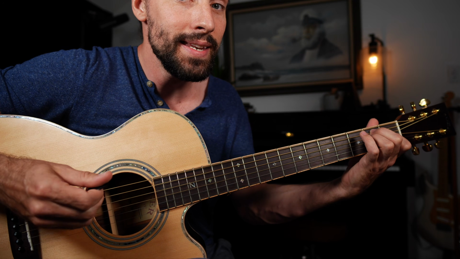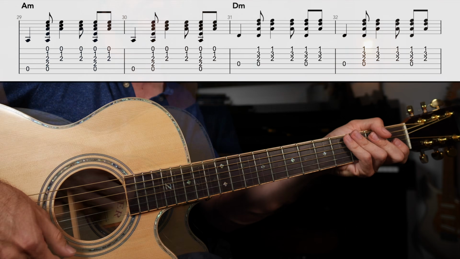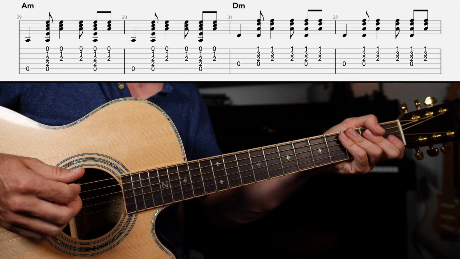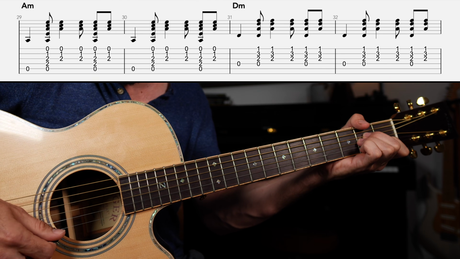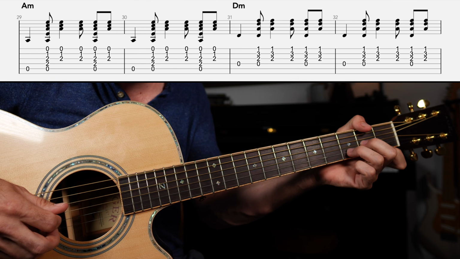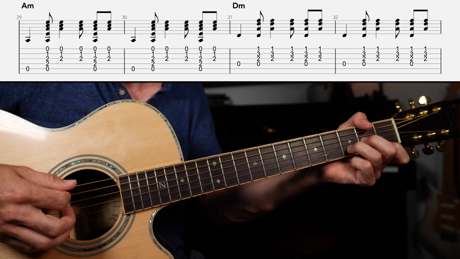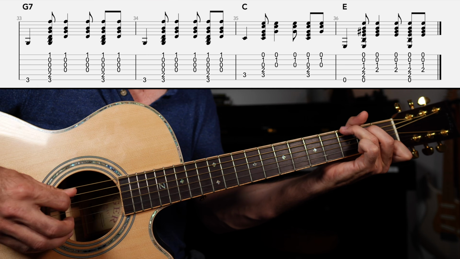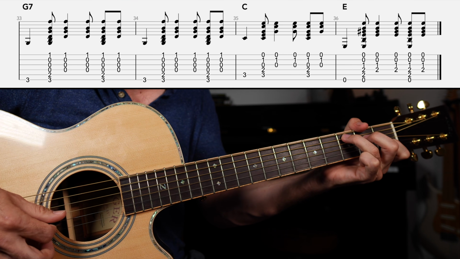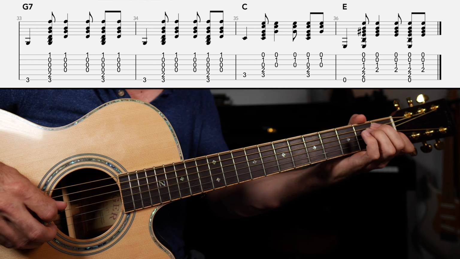Okay, now adding in the Calypso style strumming pattern with that bass separation. 1, 2, 3, 4, bass, down, up, down, up, bass, down, up, D minor, G, C, E, repeat.